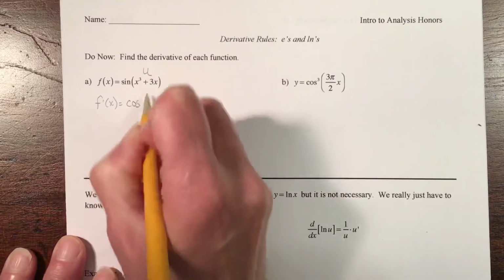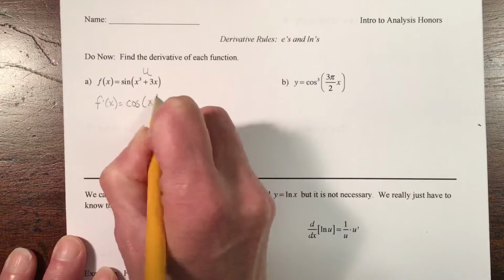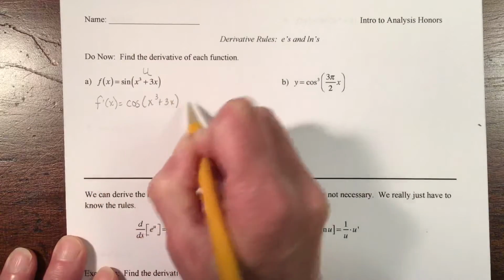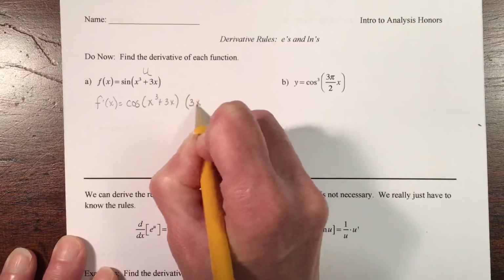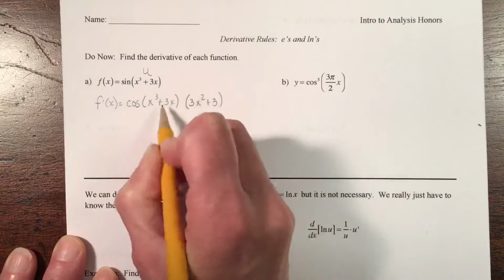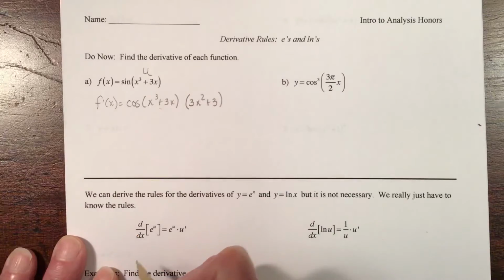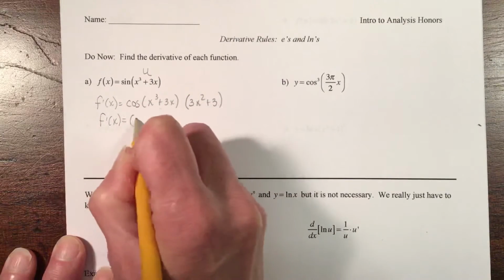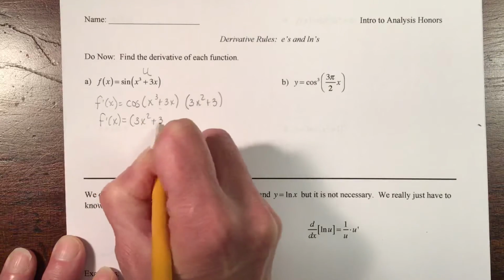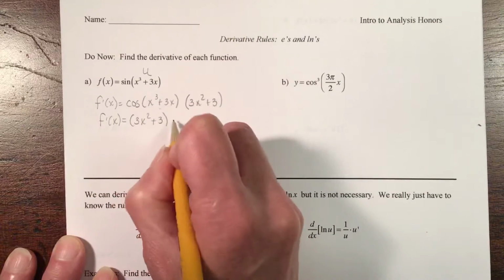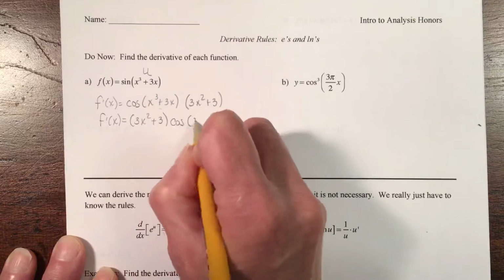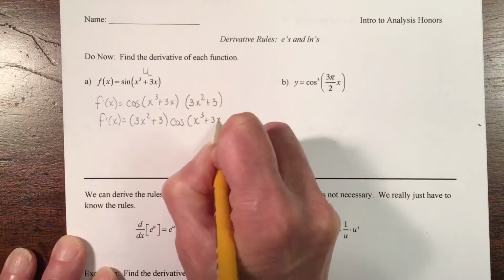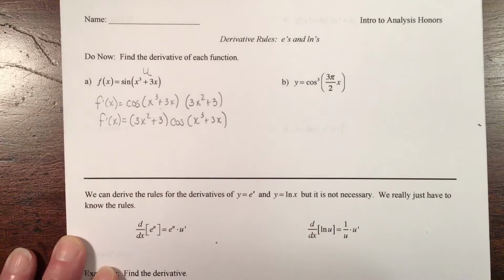cosine u, which is x cubed plus 3x, times 3x squared plus 3, because that's u prime. I usually like to rearrange this and put my non-angle part, or my multiplier, out front, no matter how complicated it looks. And that would be our answer.